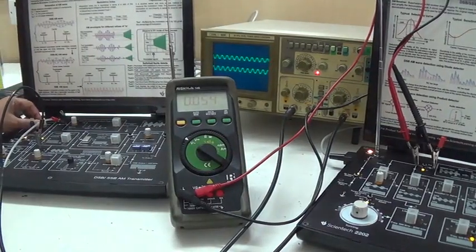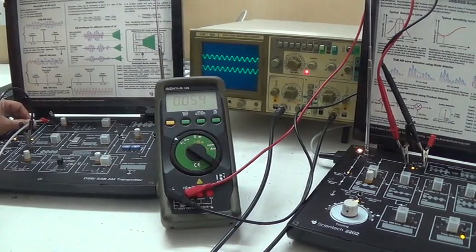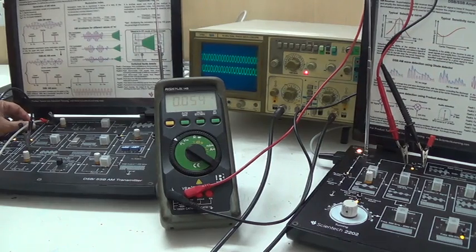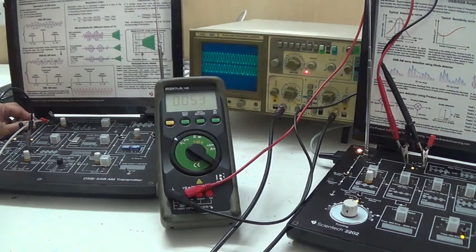As we increase the amplitude of the modulating signal, then we can observe on the CRO the amplitude of the received signal is also increasing. Likewise, the amplitude of the AGC signal is also varying. With increase in the amplitude of the modulating signal, the value of AGC has to decrease because it is decreasing the gain of both the RF as well as the IF amplifier.